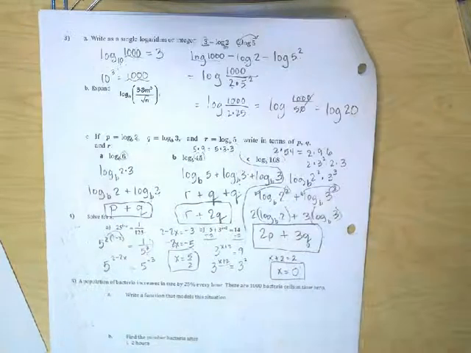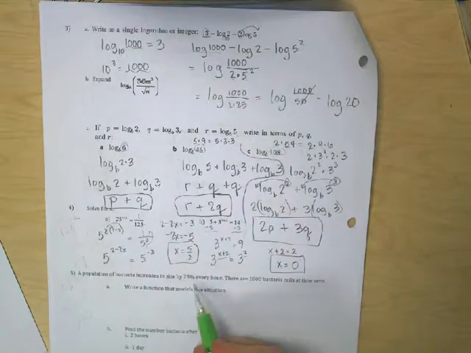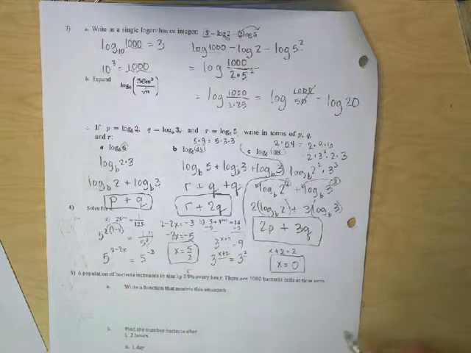All right, so the next one, the population of bacteria increases in size by 25% every hour. Okay, so this is my rate. So this is one of these R problems.